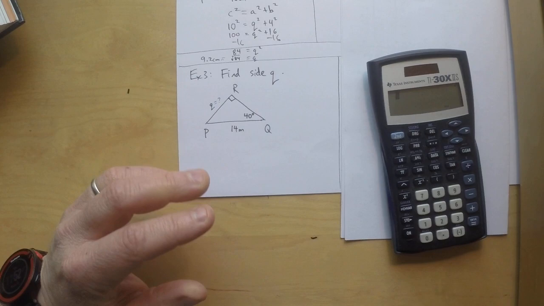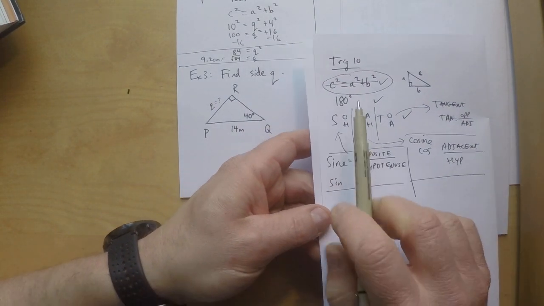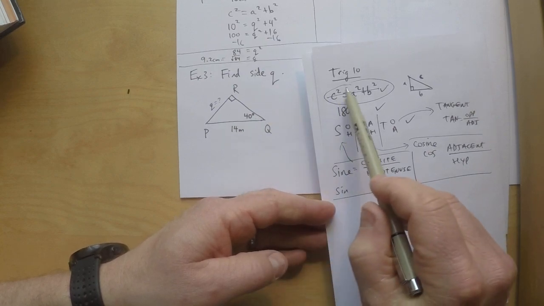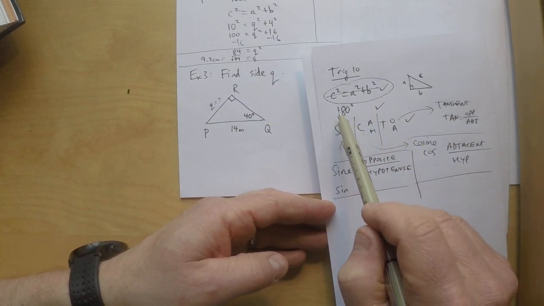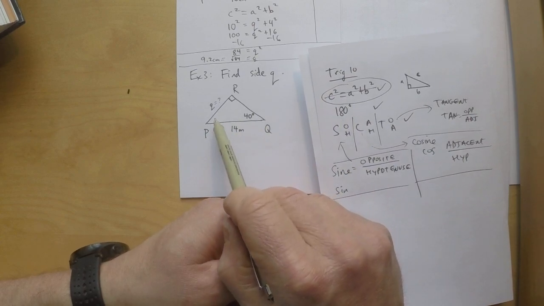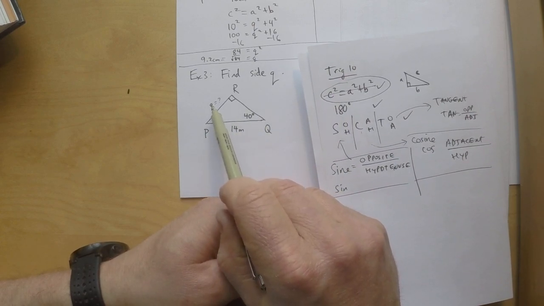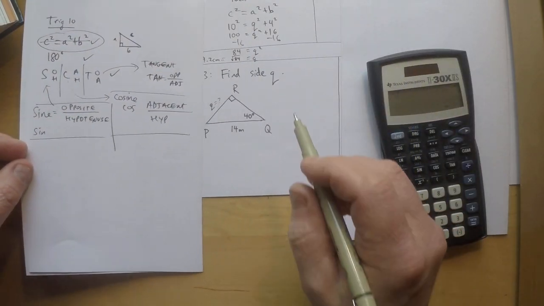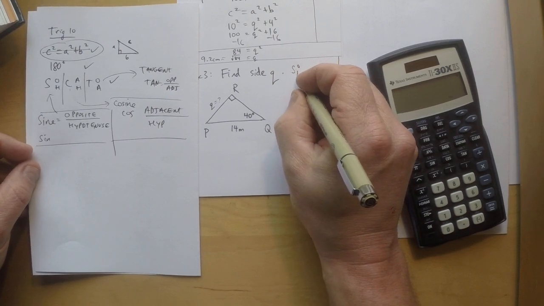So when I'm looking at this, I always go to my plan. Is Pythagoras helpful? Well, I only have one side. Pythagoras is out. 180 rule? That would be great if I was to find this angle here, but I don't want that angle, so it's out because I'm finding a side. So it has to be SOHCAHTOA as my only help. So I pull out my little SOHCAHTOA rule.